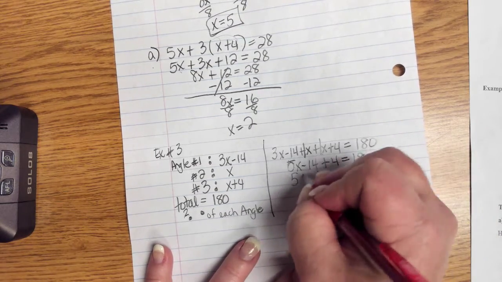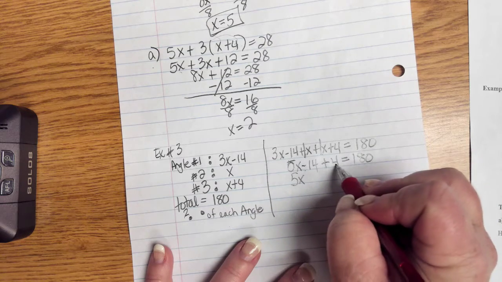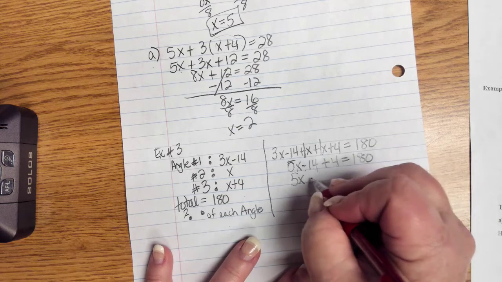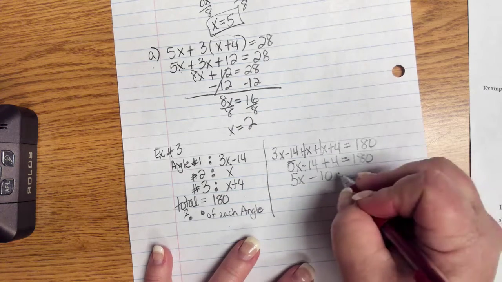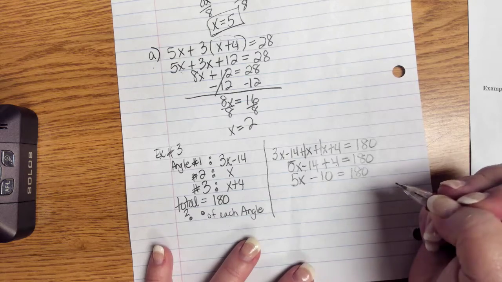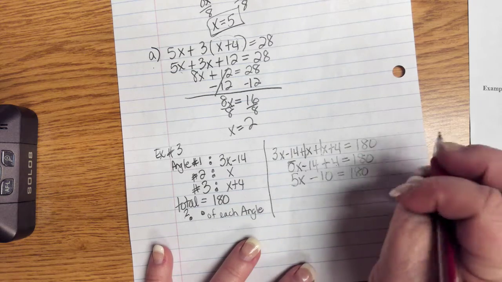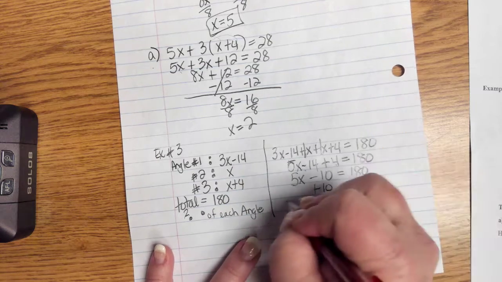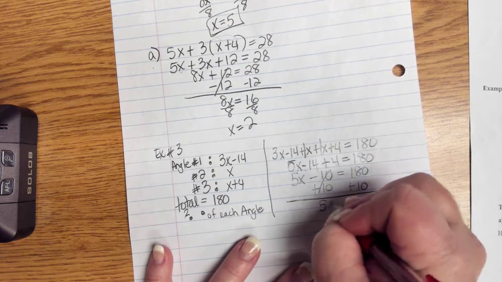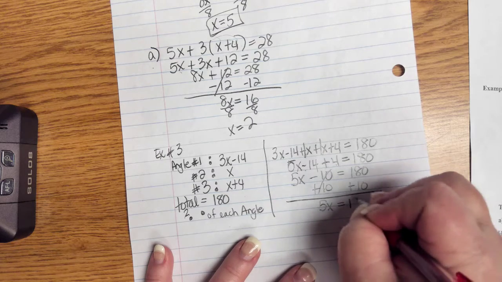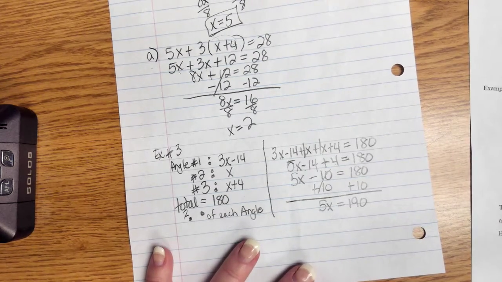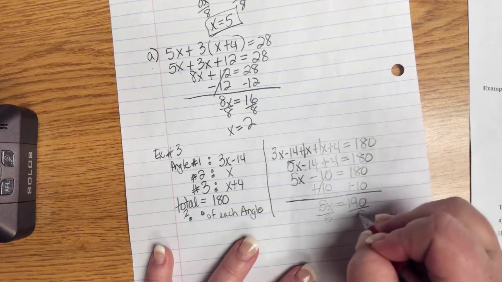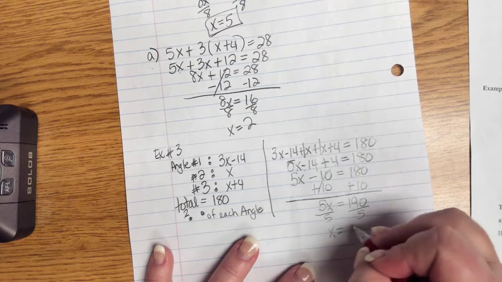All right, so I still have 5x minus 14 and a plus 4 is going to give me what? Negative 10 is equal to 180. Now it says to put constants and variables on the same side, so I'm going to add 10 to both sides. I get 5x is equal to 190. All right, divide by 5, and I get x is equal to 38.